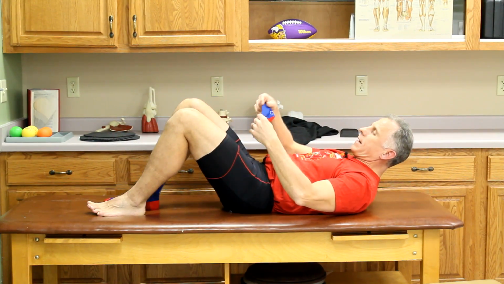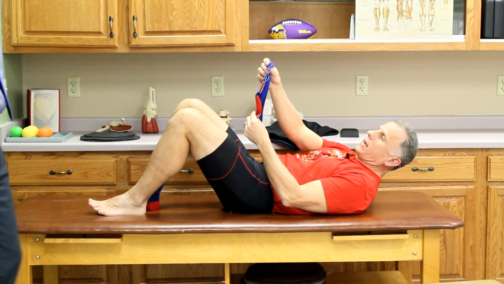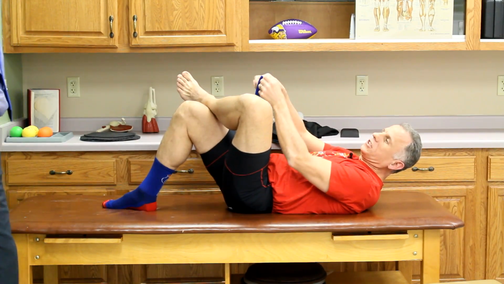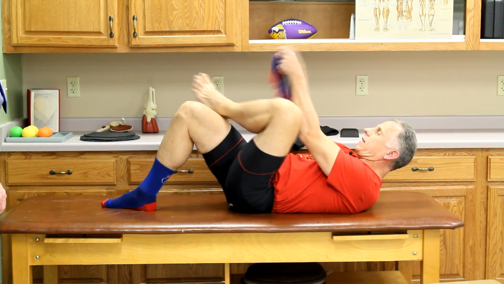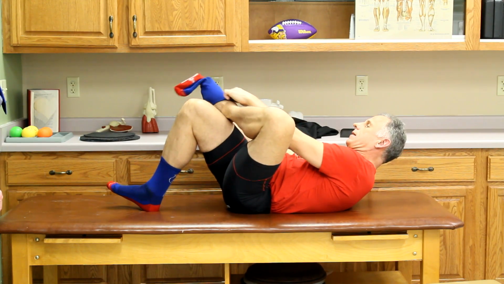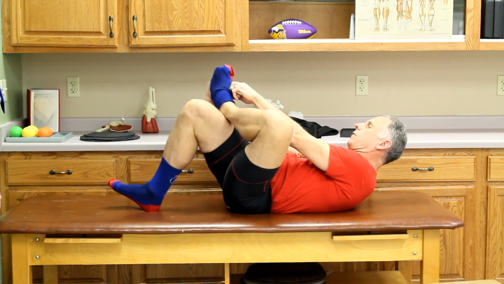What do you think of my socks, Bob? Yeah, I don't think much of them. No, they're nice. Blue and red ones. They're Route 66. Oh, cool. The road that goes over to California from Chicago, I believe. There you go. Yeah.